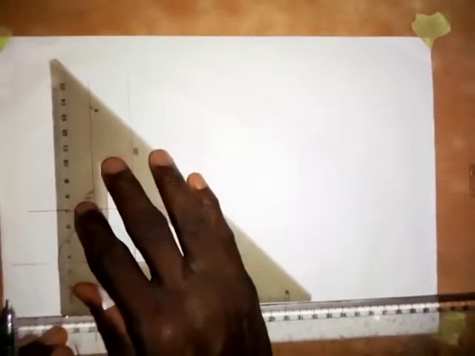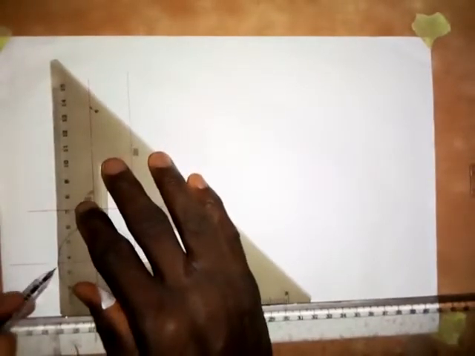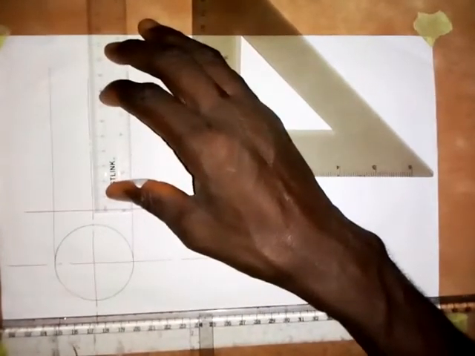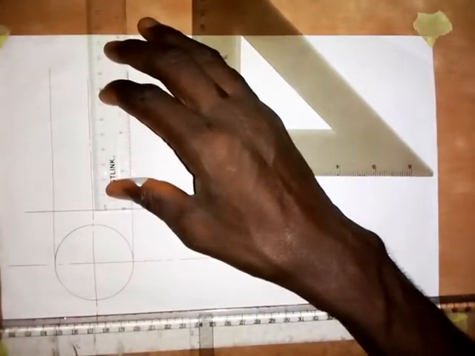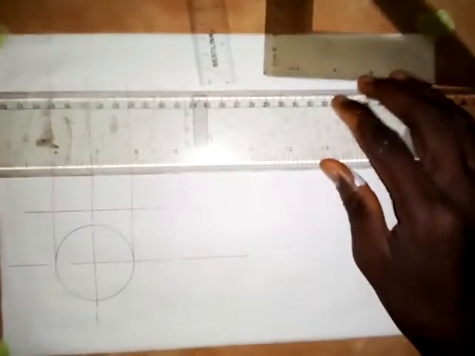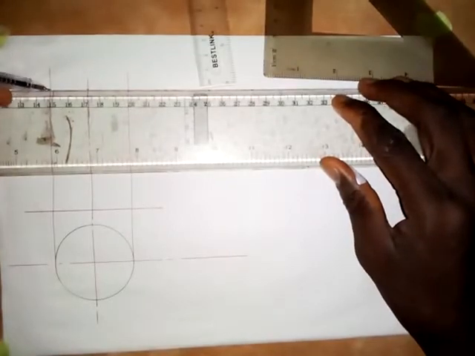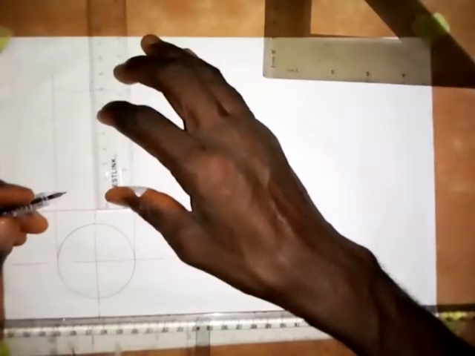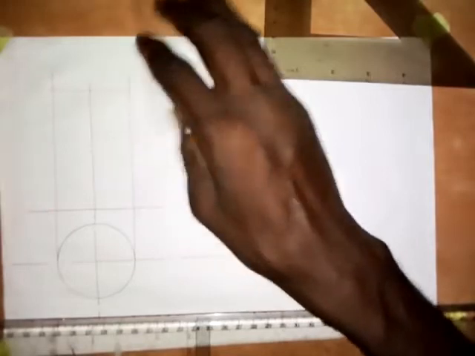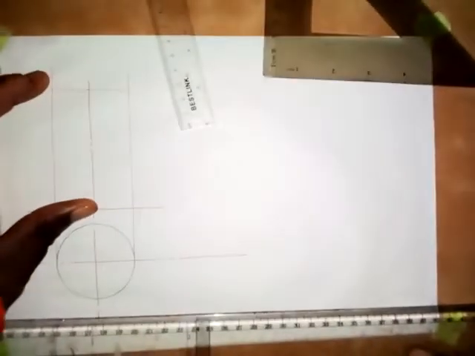Here also, draw a vertical line like this. The height of the cylinder is 80 millimeters. Take a measurement of 80 millimeters, so draw the horizontal line here. Okay, then from the base of the cylinder here, take 40 millimeters up, because the vertical center line of the cylinder and the horizontal center line of the frustum, they intersect at a right angle.